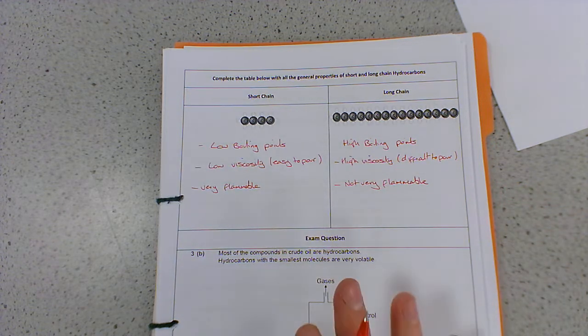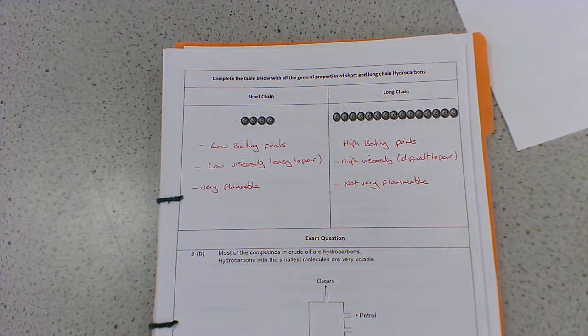And the last thing, the only thing we need to talk about that we haven't looked at already, is something called their volatility. Something that's volatile turns into a gas really easily. So when we're talking about a volatile substance, we're talking about something that becomes a gas easily. A good example would be alcohol and water.